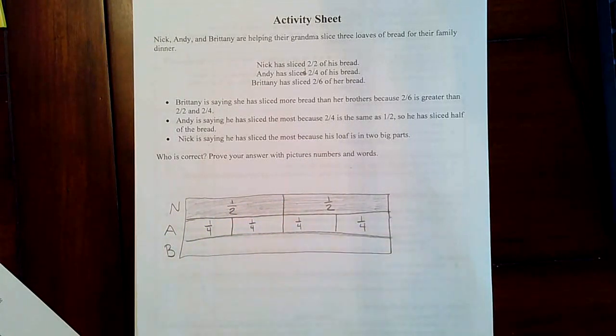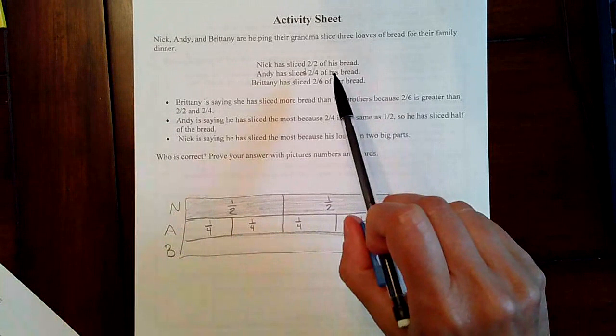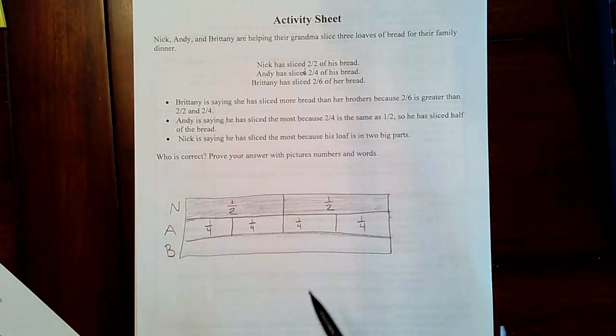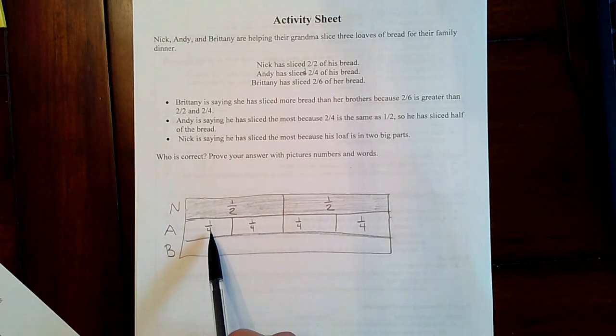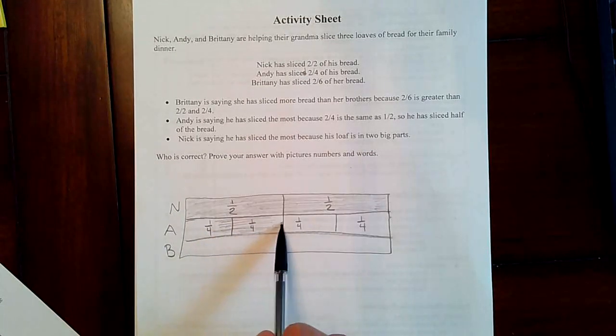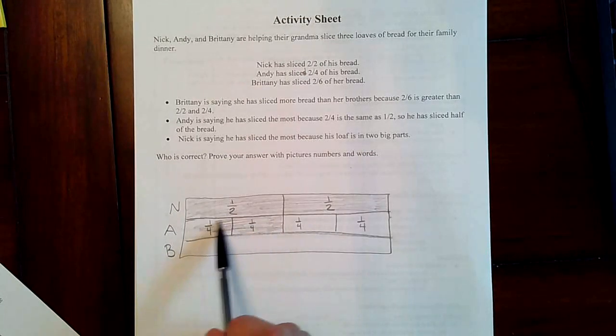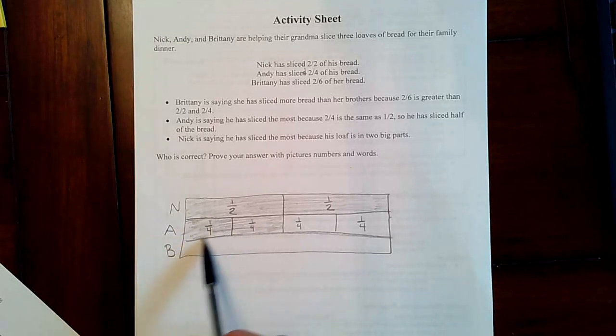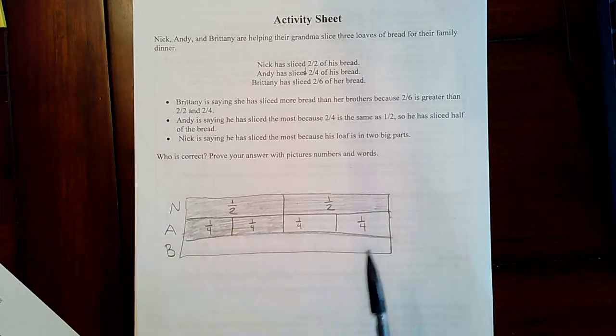Okay, and it says that he has sliced 2/4 or 2 out of 4 of the pieces. So let's shade 1/4, 2/4. Okay, so there's the bread that Andy has sliced, and these 2/4 are his unsliced pieces.